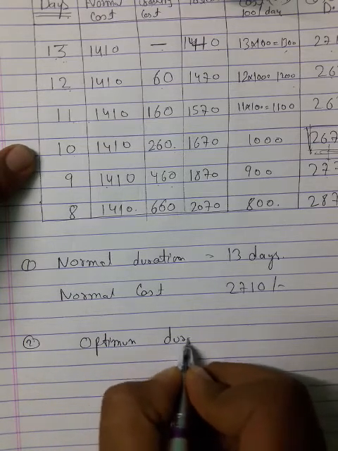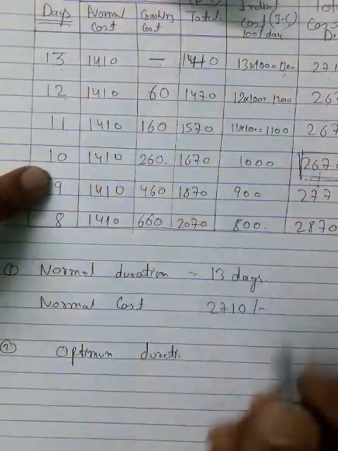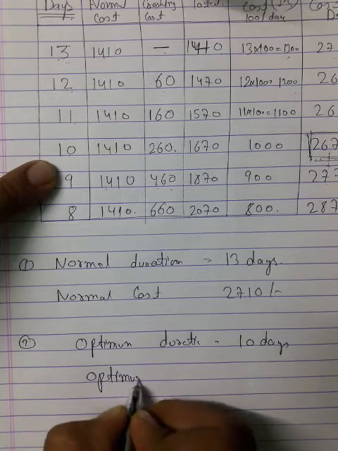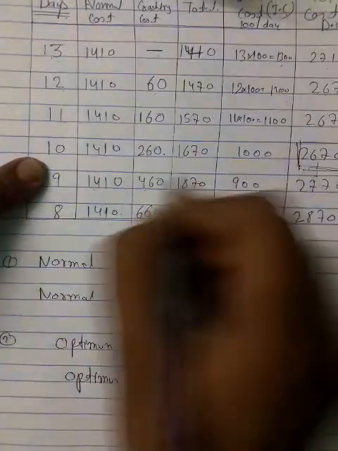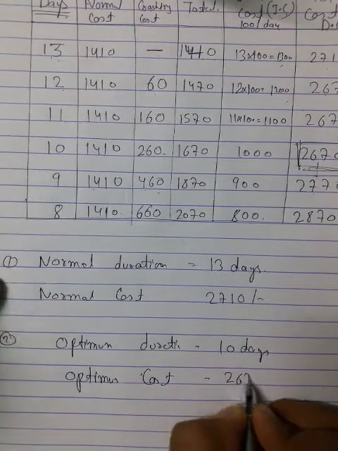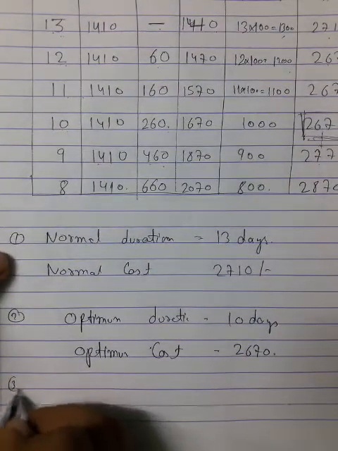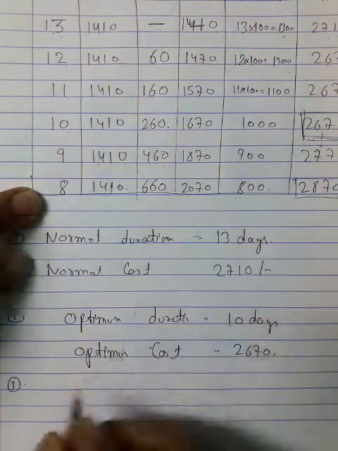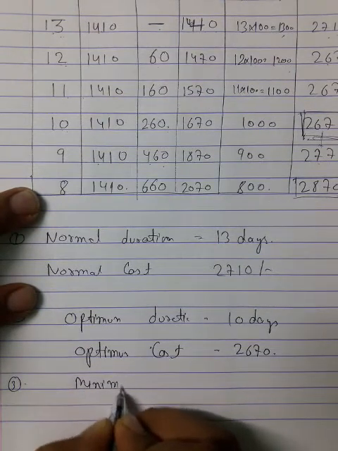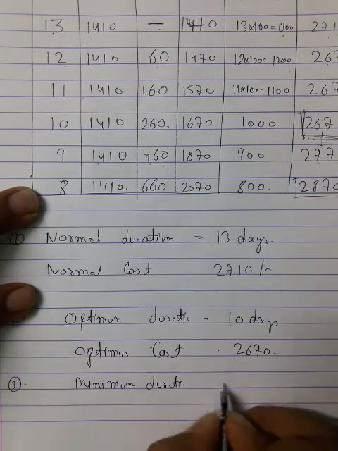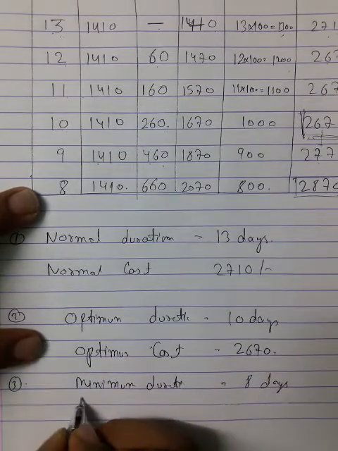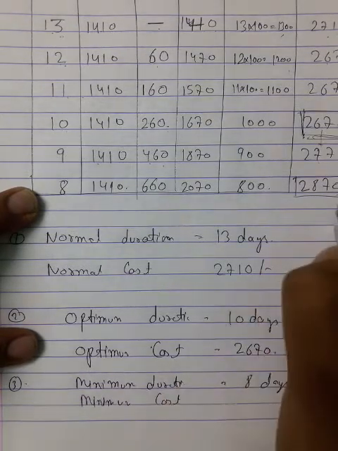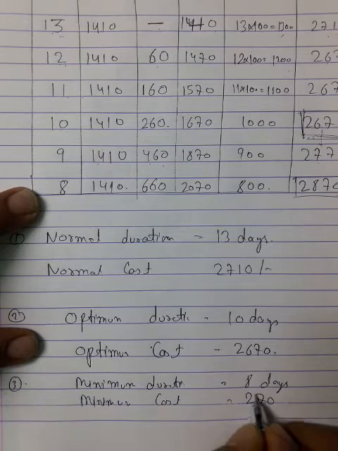First write the optimum duration. You got the optimum duration in 10 days, right here 10 days. Further, write the optimum cost, that is 2670. Further, minimum duration, till what we can crash it. So the minimum duration is 8 days. And the minimum cost you are going to get 2870.